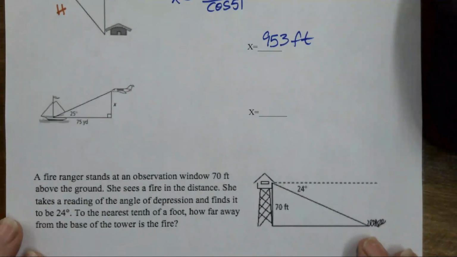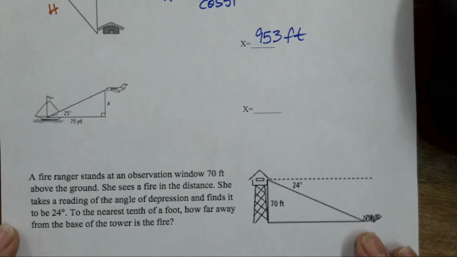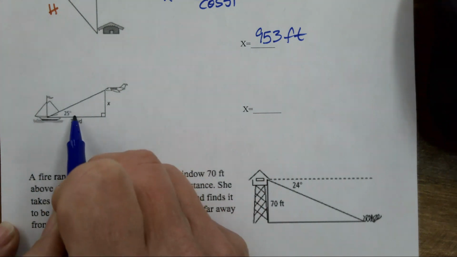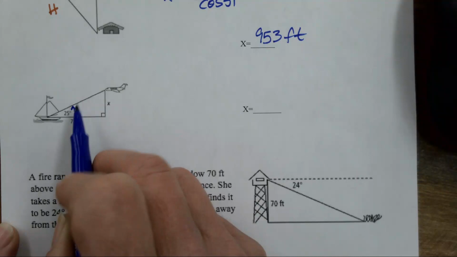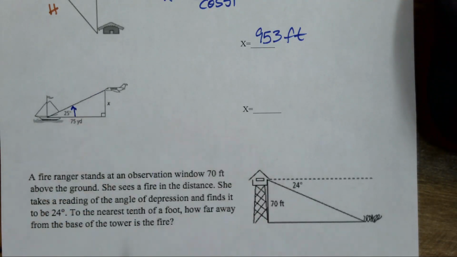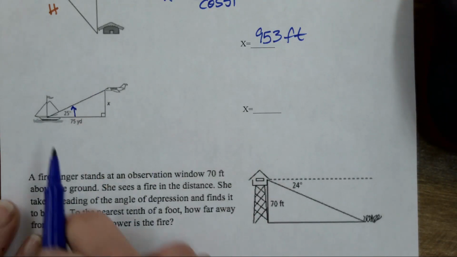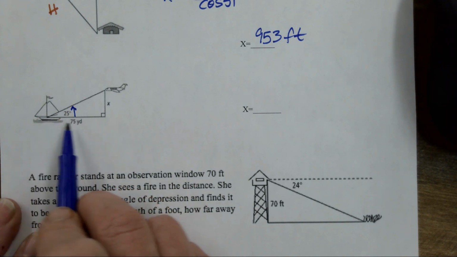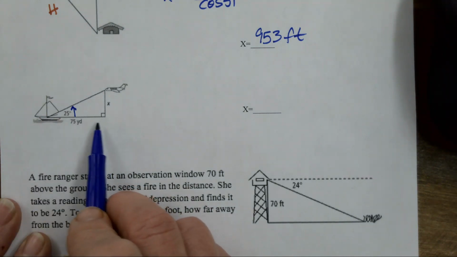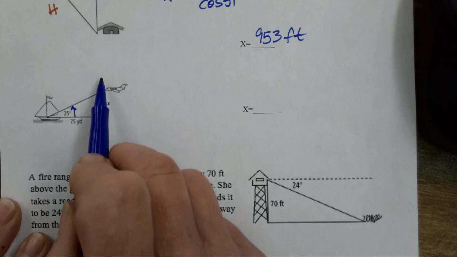Up next, we've got this boat and an airplane. Somebody in the boat is looking up at the airplane at an angle of elevation of 25 degrees. If we know that the boat is 75 yards horizontal distance, how high is the airplane?